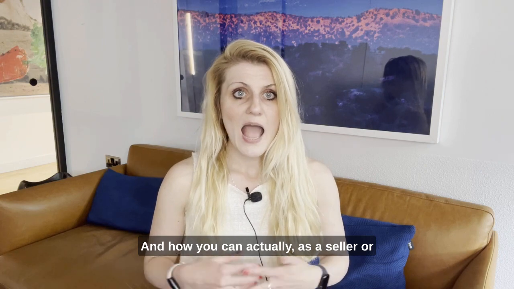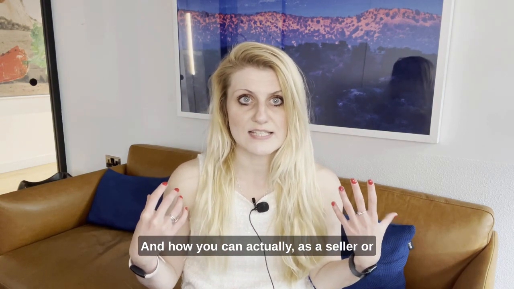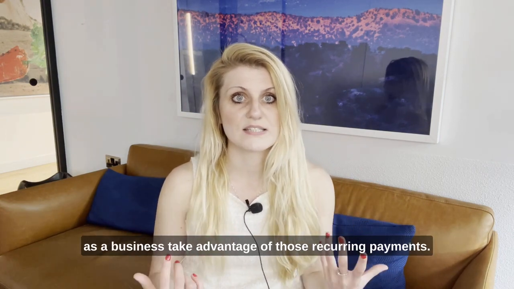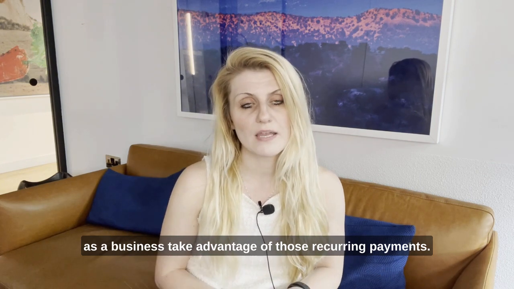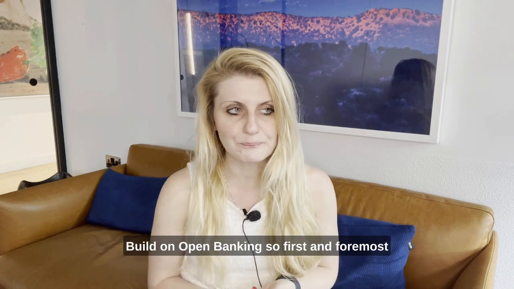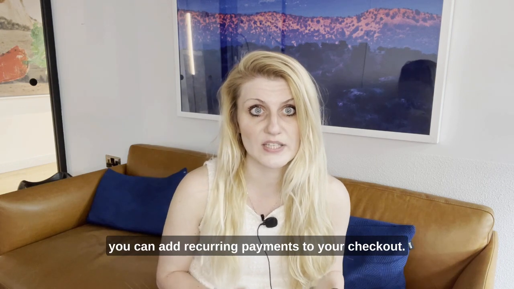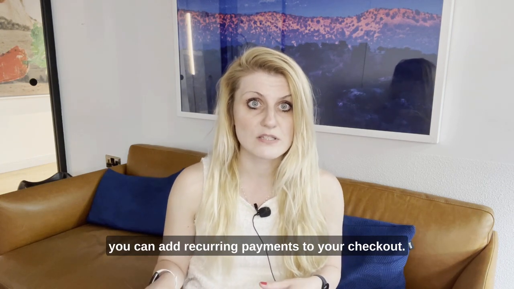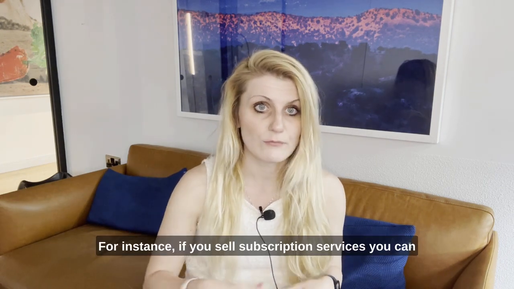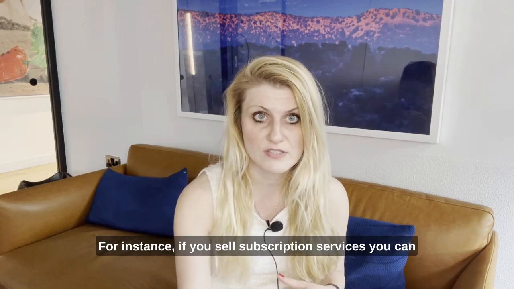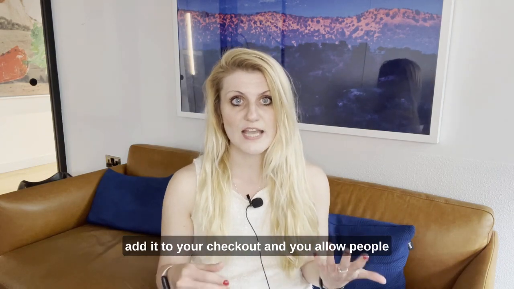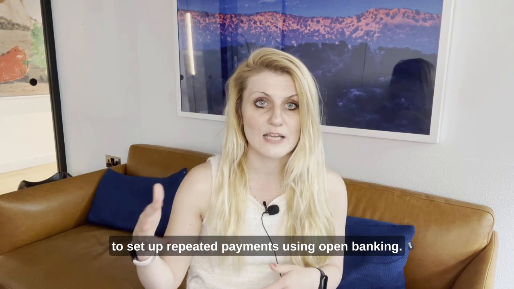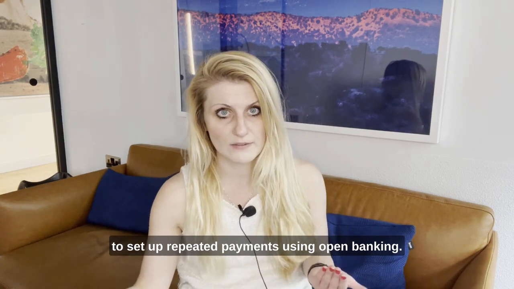And how can you actually, as a seller or as a business, take advantage of those recurring payments built on open banking? So first and foremost, you can add recurring payments to your checkout. For instance, if you sell subscription services, you can add it to your checkout and allow people to set up repeated payments using open banking.